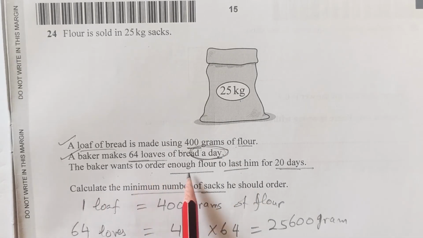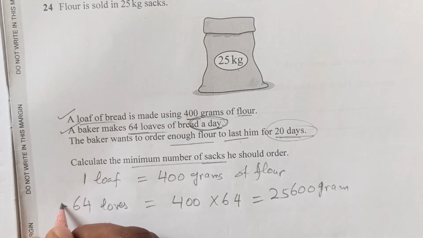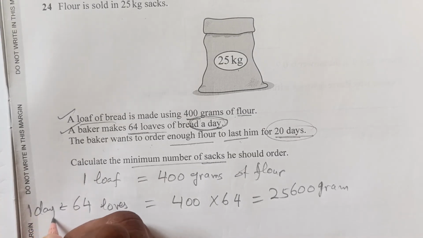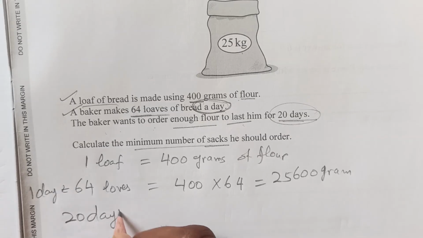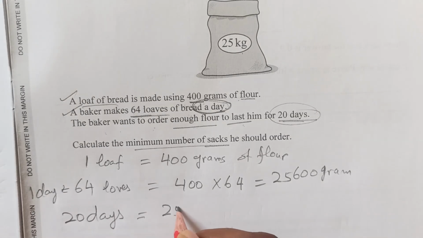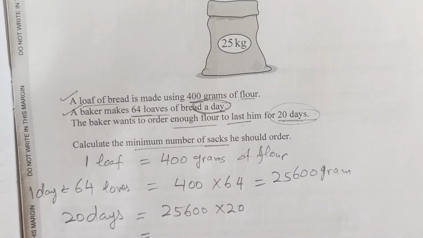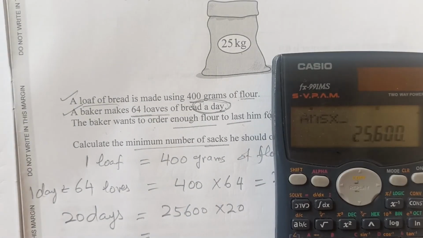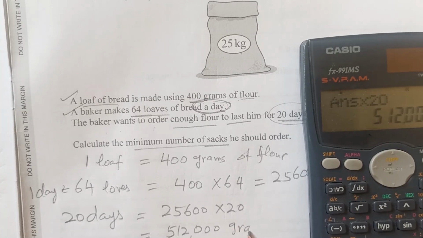He wants to order enough flour for 20 days. So this one is for one day, right? For 20 days you're going to multiply 25,600 times 20. So it is 512,000 grams.